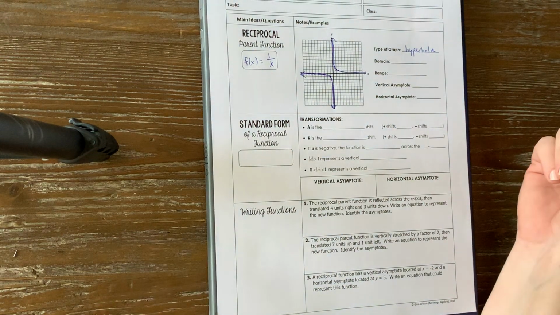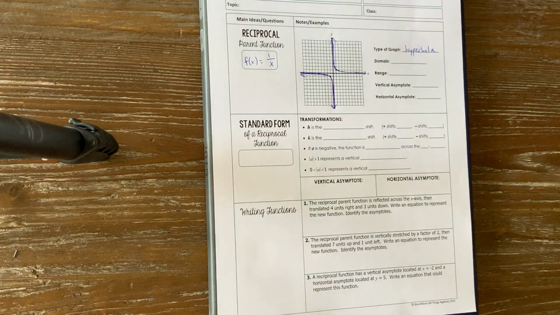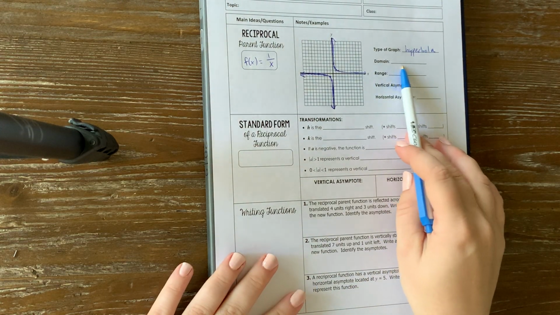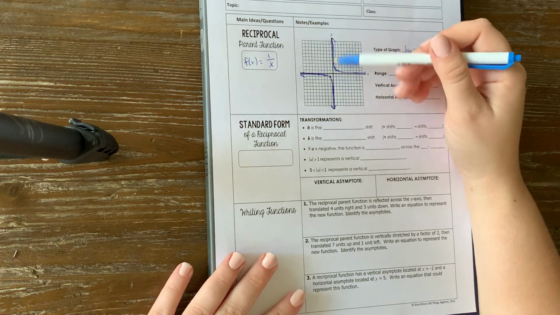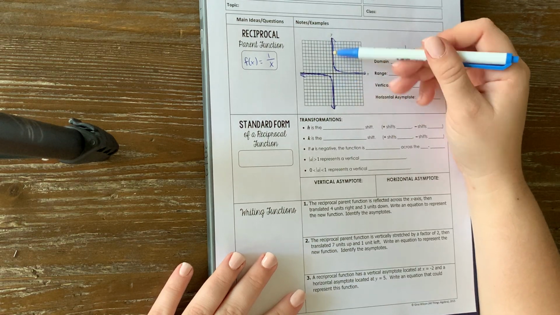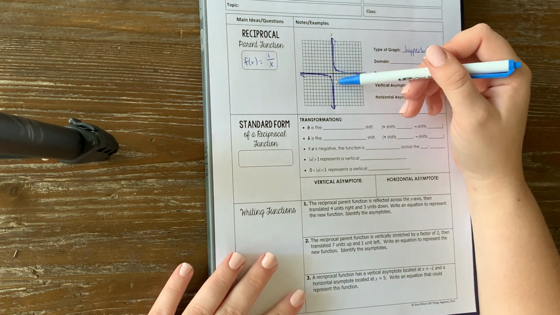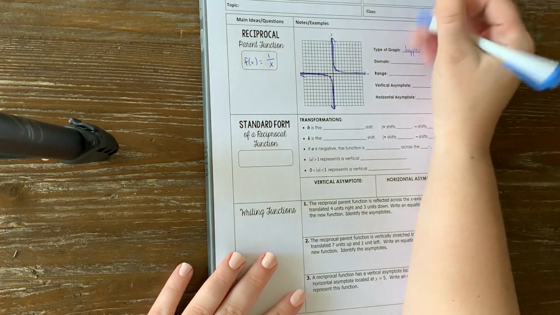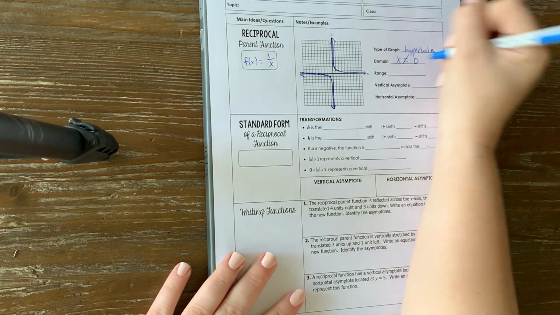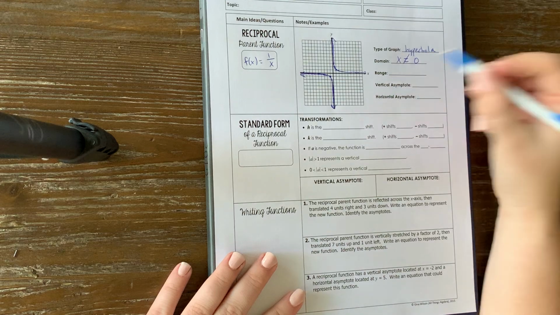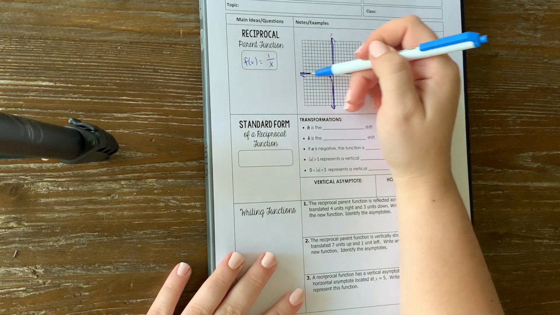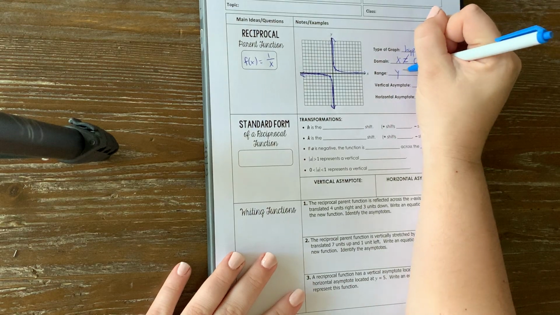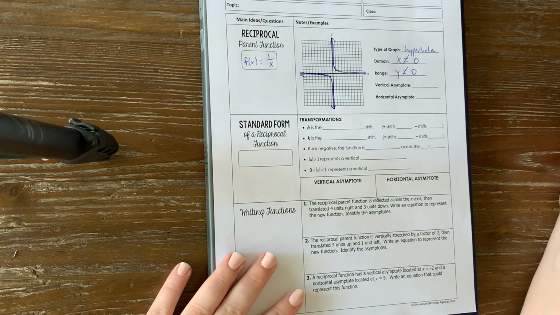We've talked about asymptotes before, it's been a while, but remember asymptotes are the boundary lines. So the domain is whatever your vertical asymptote is. On this particular one, it's not going to include when x is 0, so you say x does not equal 0. The range is the same thing, but it's going to be for the horizontal asymptote. In this case, it's going to be y does not equal 0.